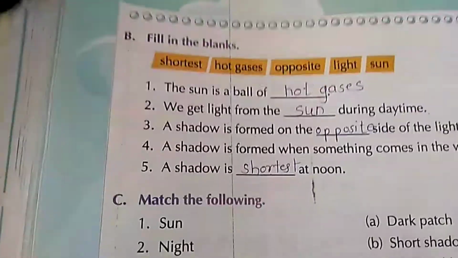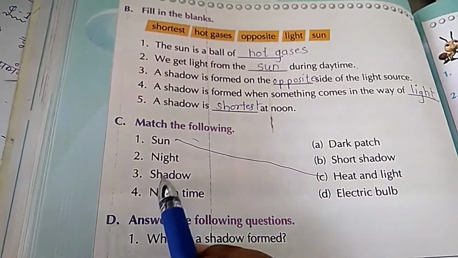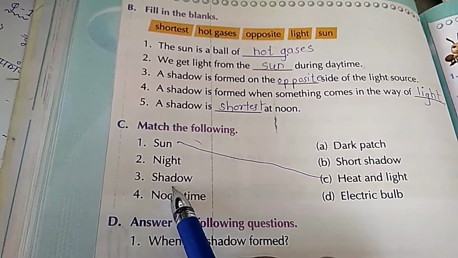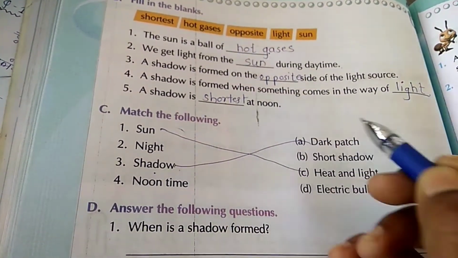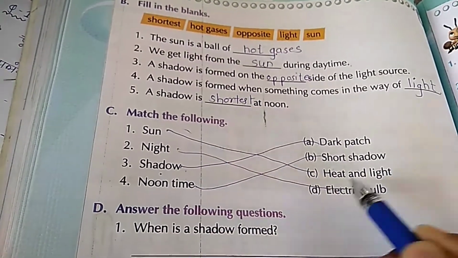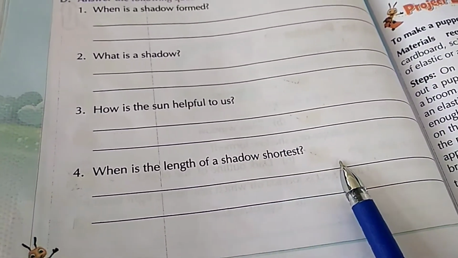Match the following. Sun: the sun gives us heat and light. Night. Shadow means what? Shadow means a dark patch. At noon time you will get the short shadow, and at night, electric bulb. Answer the following questions. When is a shadow formed? What is a shadow and how is the sun helpful to us? When is the length of a shadow shortest?